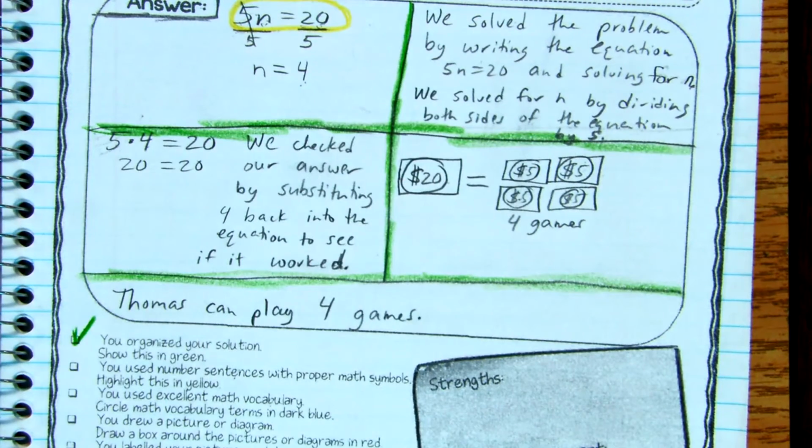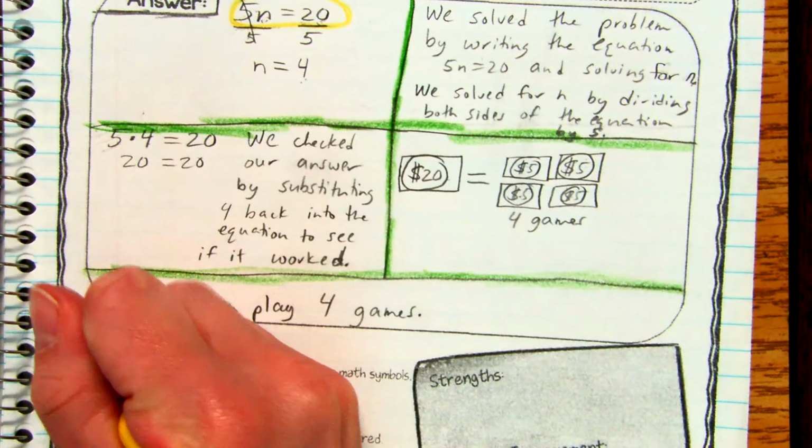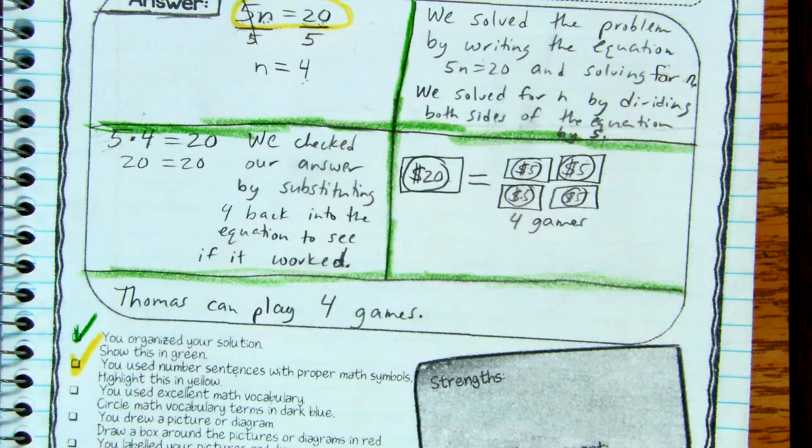An equation is a number sentence. Okay? And then we can check that off with a nice yellow. And you could use a yellow highlighter for that if you want to. I am okay with that.